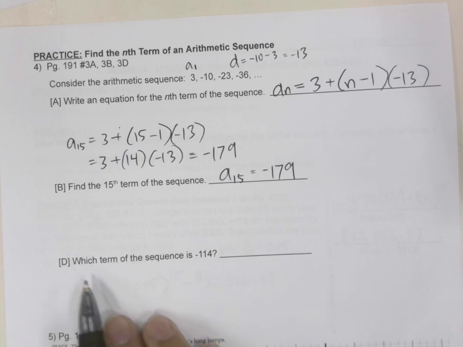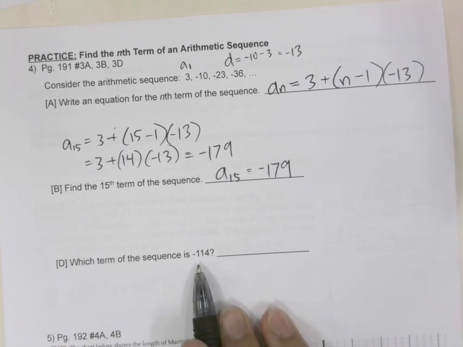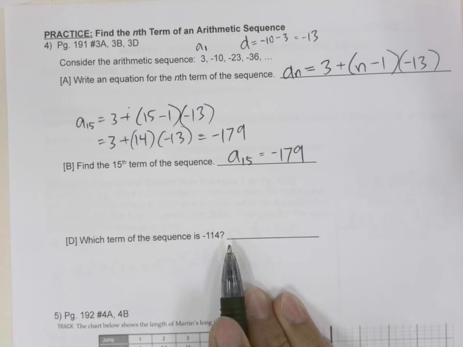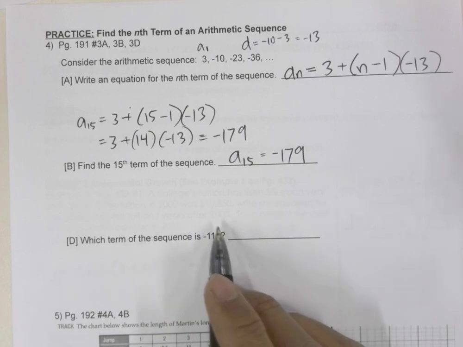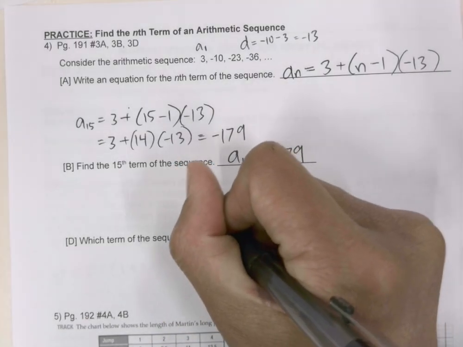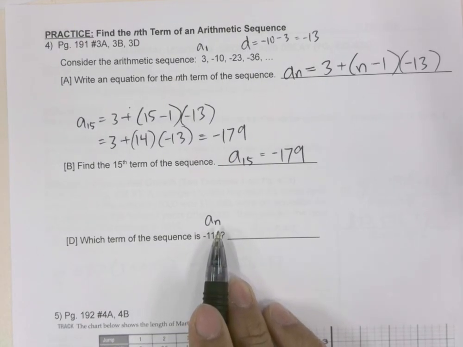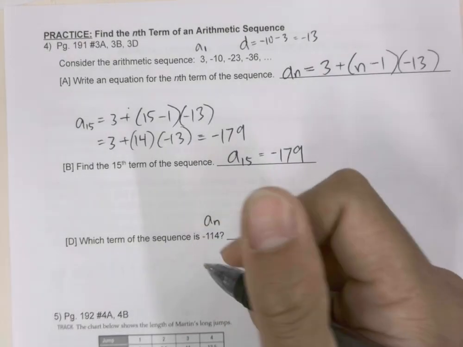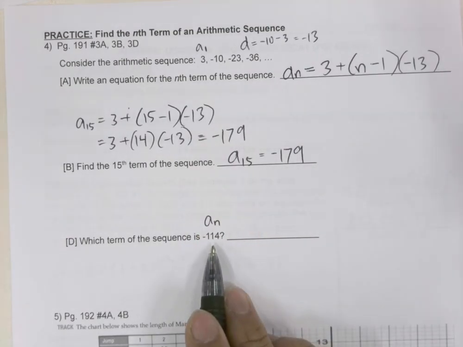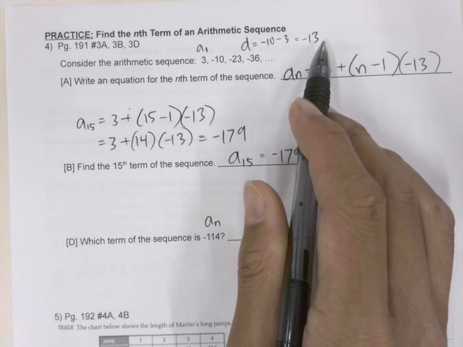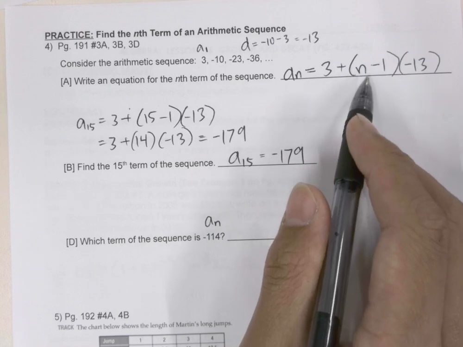And now it's asking which term of the sequence is -114. And so how do we figure this out? Well, what this is saying is that this is the term, so this is going to be our a sub n in the formula, right? And what we don't know is n. So let's use this as what a sub n is equal to, and then we'll use 3 as our a sub 1 and -13 as our d, and then we can solve for n.